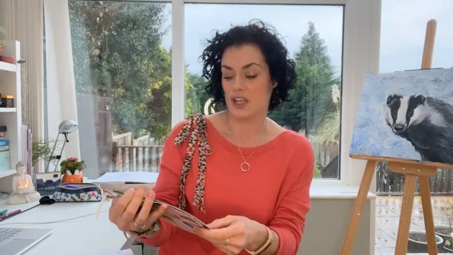You've got the hue, which is just another name for colour. You've got tint, which is the colour plus white. You've got the tone, which is the colour plus grey. So it's not as difficult as it sounds. And the shade, which is the colour plus black. So it's just about how we can mix.